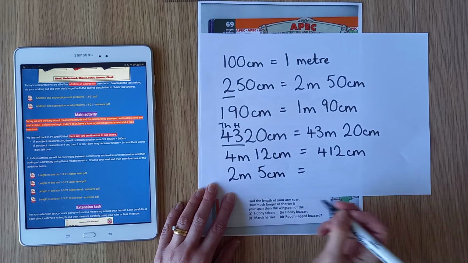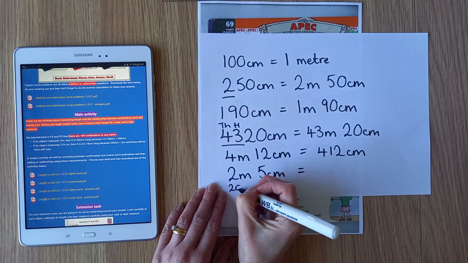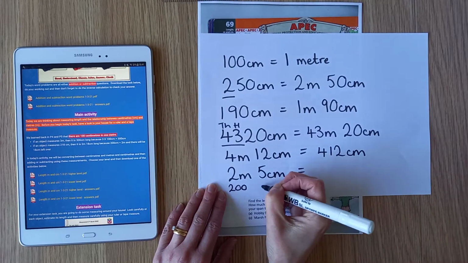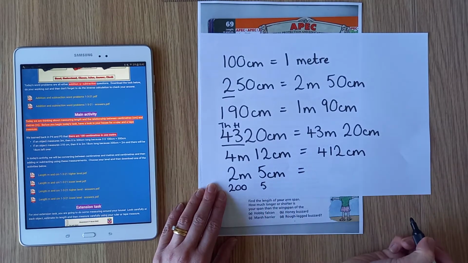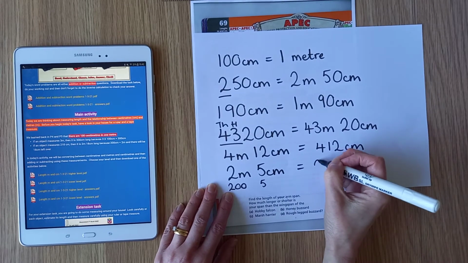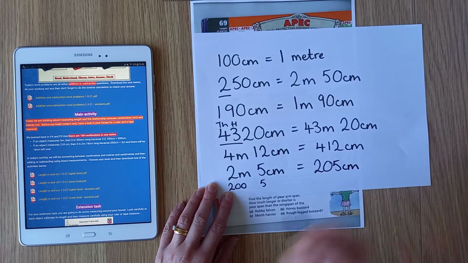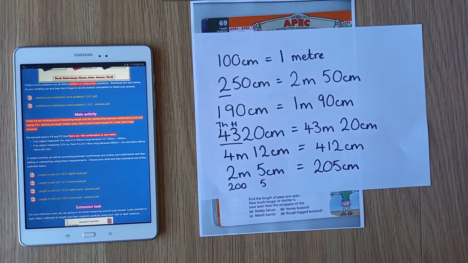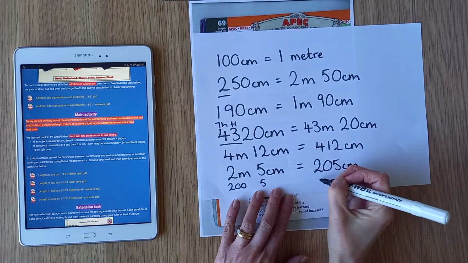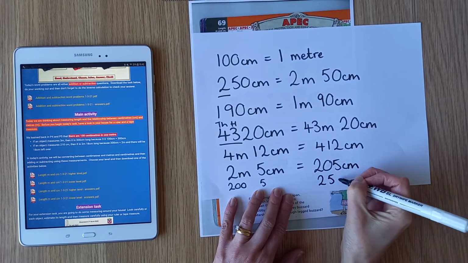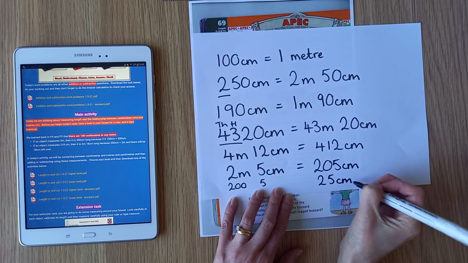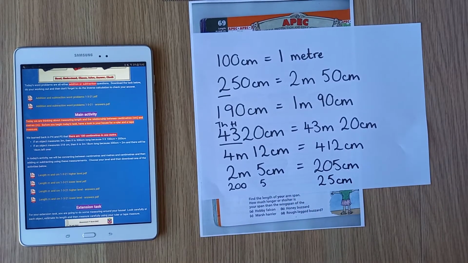Well, the 2 metres is the same as 200, isn't it? And another 5. So I've got 205 centimetres. Do you know a really common mistake, P6, that people would make in a question like that? It'd be very easy for somebody to accidentally write down 25 centimetres. Can you tell somebody at home why that would be wrong?